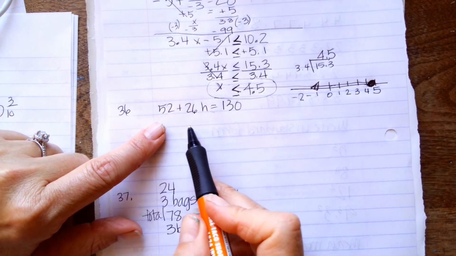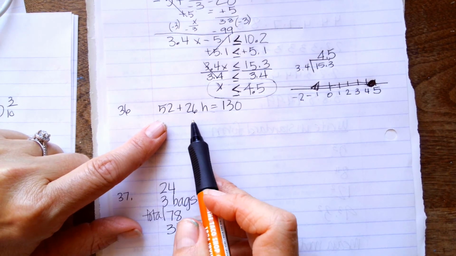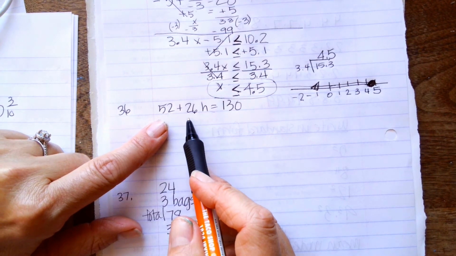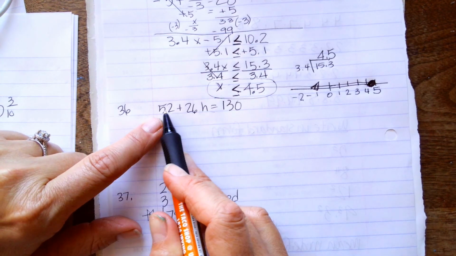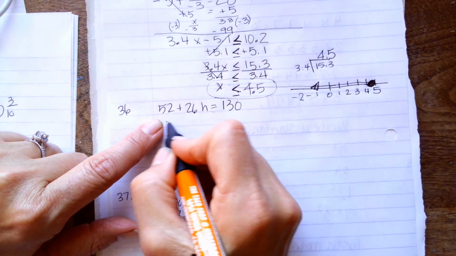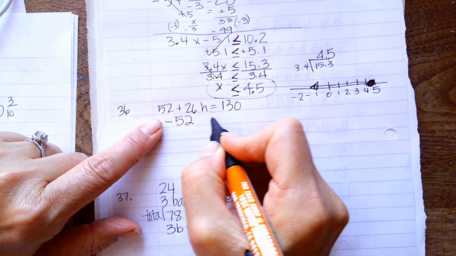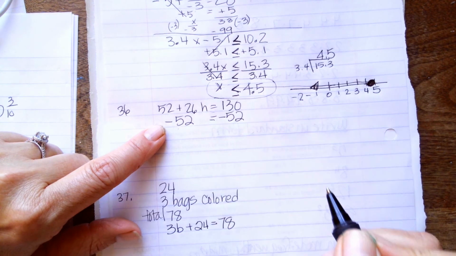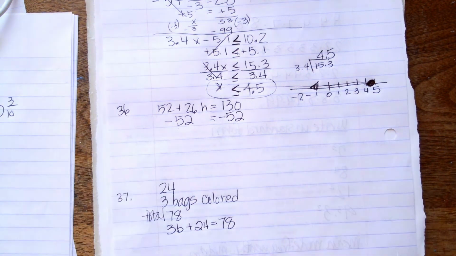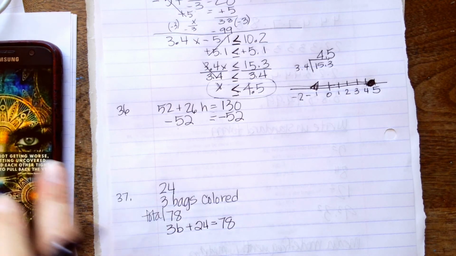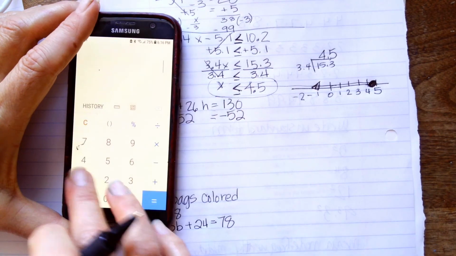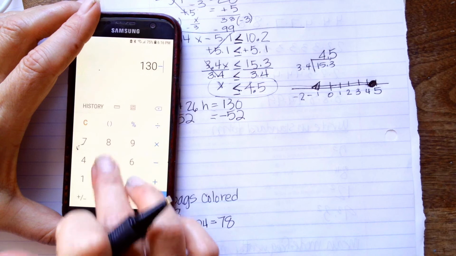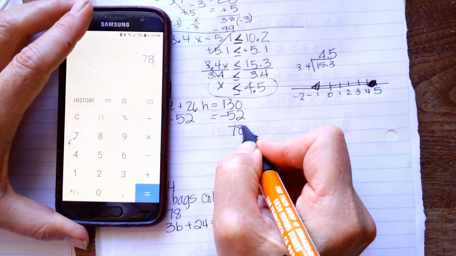Now we're going to see this as a normal, plain, regular algebra problem. They're adding 52, so we subtract 52. What we do on one side of the equation, we do on the other. And so we are going to do 130 minus 52 equals 78.